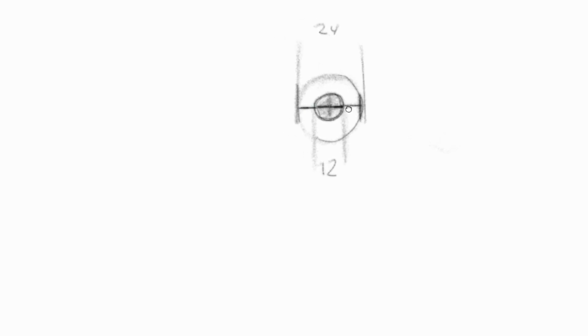Of course, if you're not drawing realistic eyes, then these proportions can vary a lot.